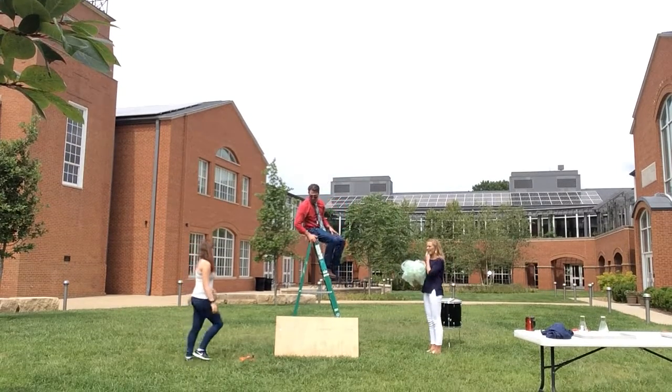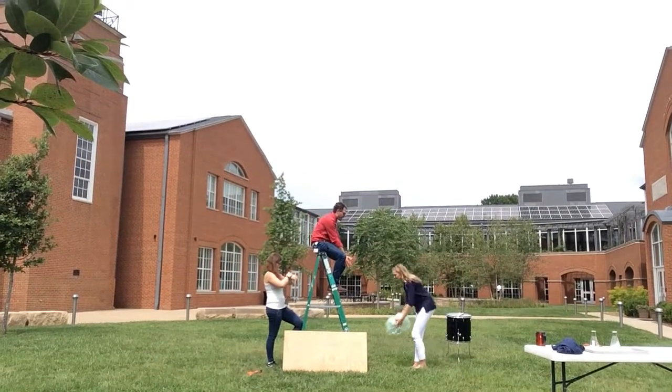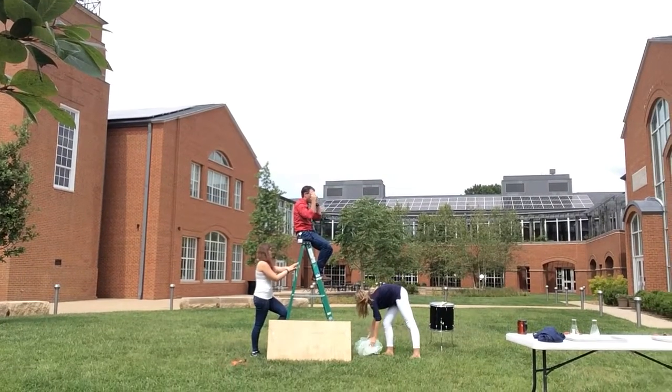Hold the ladder, will you? And you're going to time. You can do both, right? Beautiful. Okay, Bree, put it on the ground, and you're going to take it from the ground and toss it up to me. Let's practice. So, on 3.